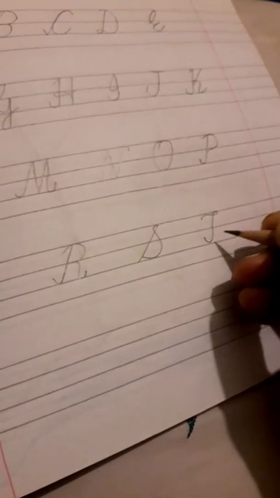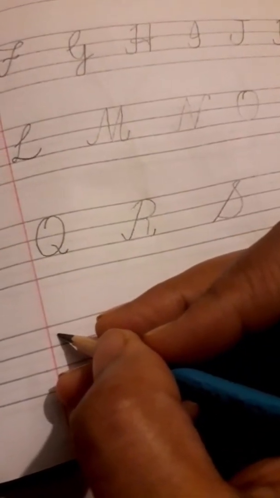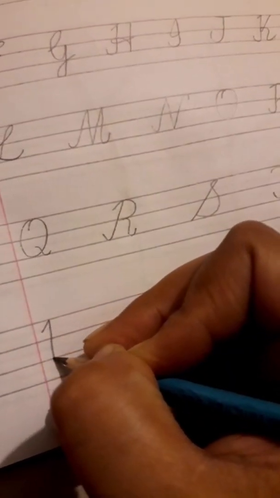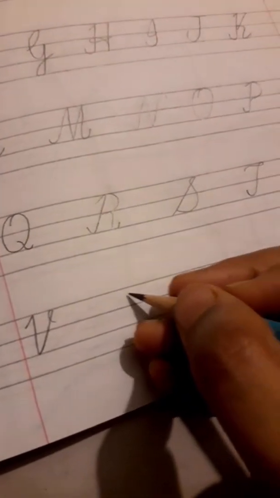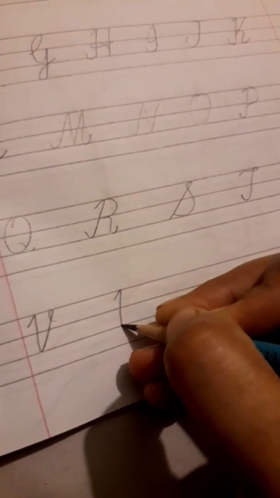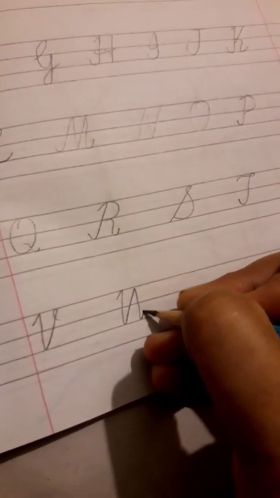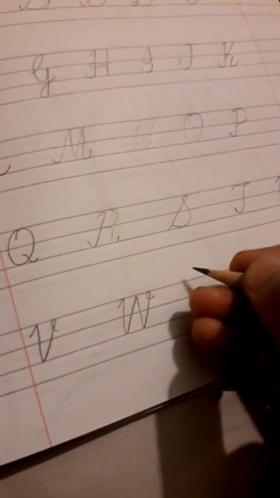For T, we will be using a curvy line with a loop and curve. For U, we will be using a slant and writing with a curve. For V, we will be having the similar slant, moving downward and making a loop. With W, similar slant, moving downward, upwards and making a loop.